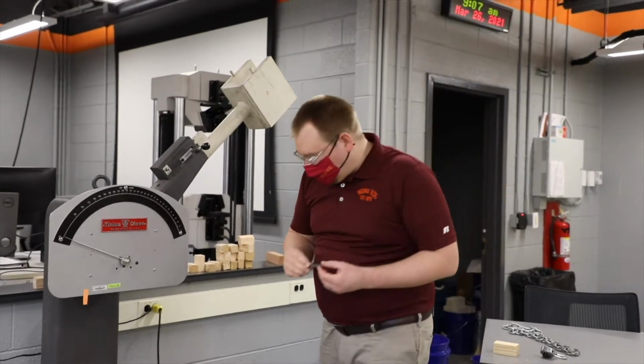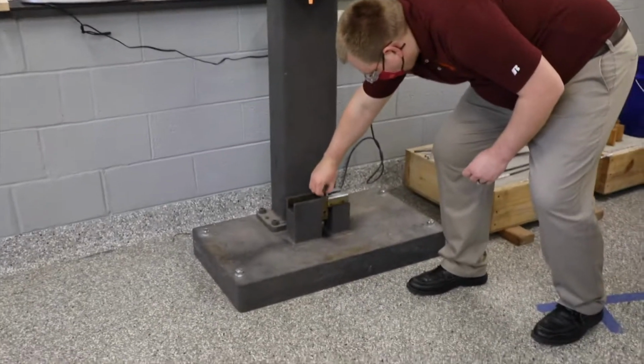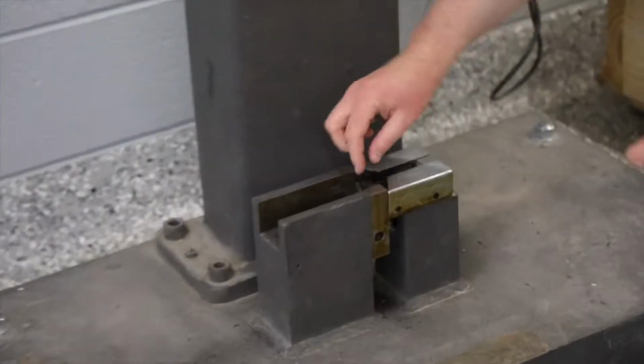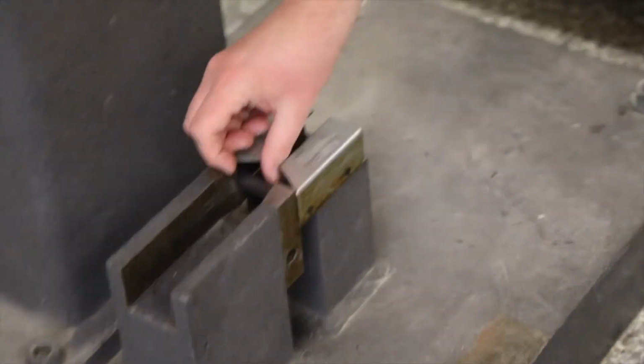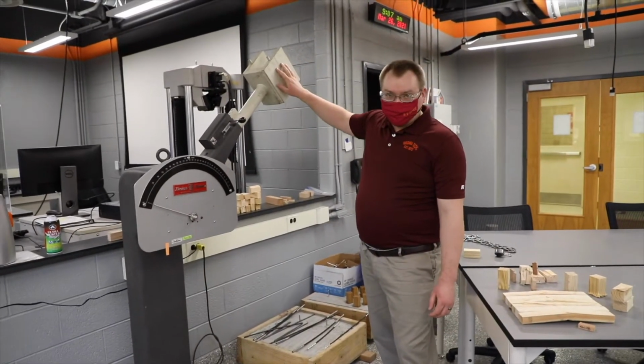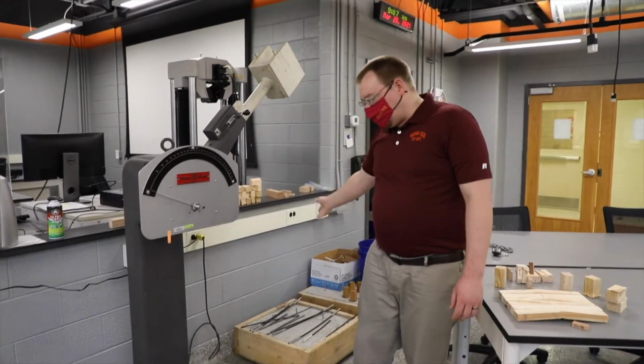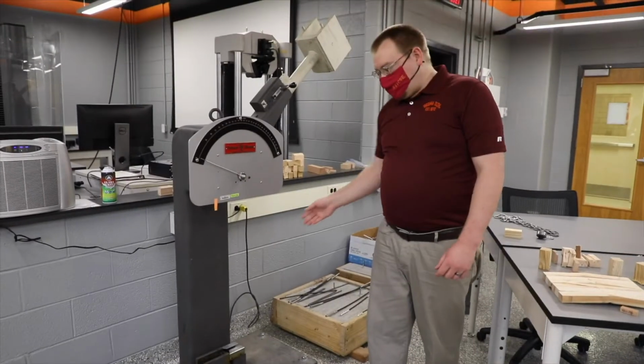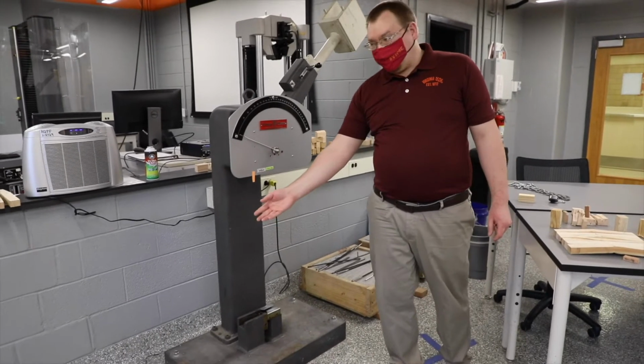When we take our sample and we place it at the bottom and align it, right? What we're going to do is now release this hammer, so it has a known amount of potential energy that will convert to kinetic energy, and then some of that energy will go into breaking the sample.